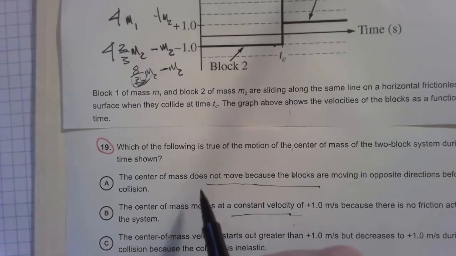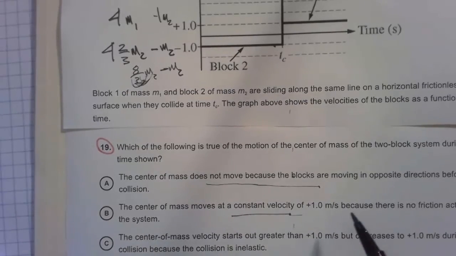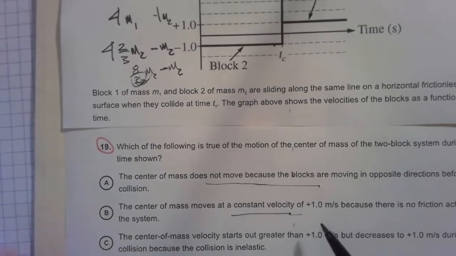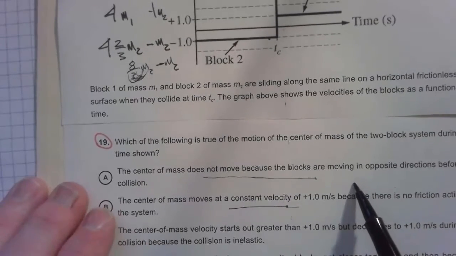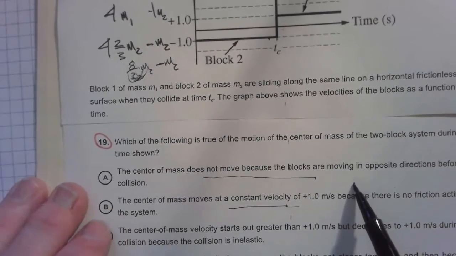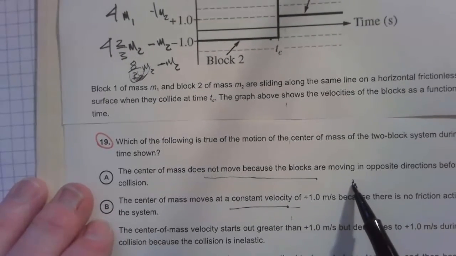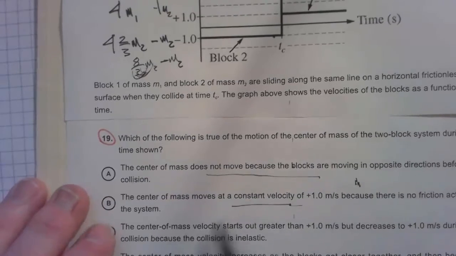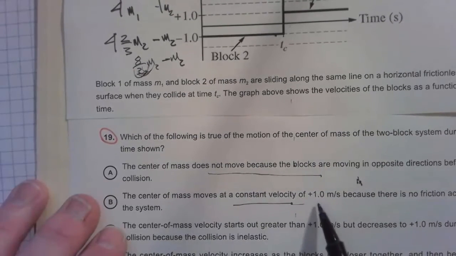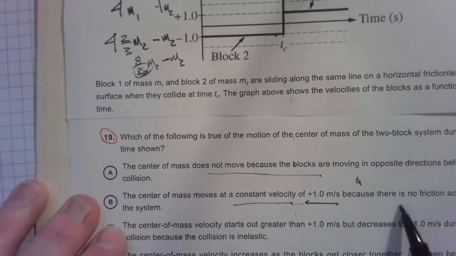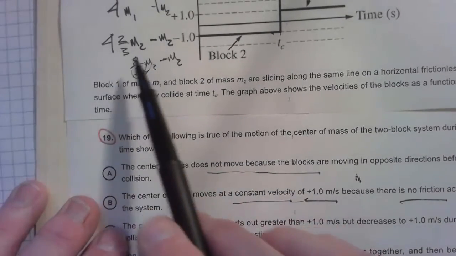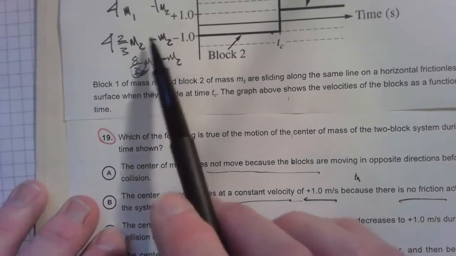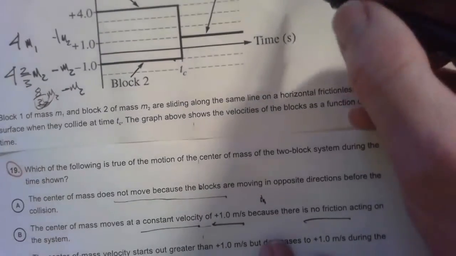Okay, but the center of mass, was it moving before? Center of mass does not move because the blocks are moving in opposite directions before the collision. I don't buy that necessarily. The center of mass moves at a constant velocity of 1 meter per second because there's no friction acting. So, am I missing something with my analysis over here? Because they say the velocity would be 1 meter per second. So I must be missing something.